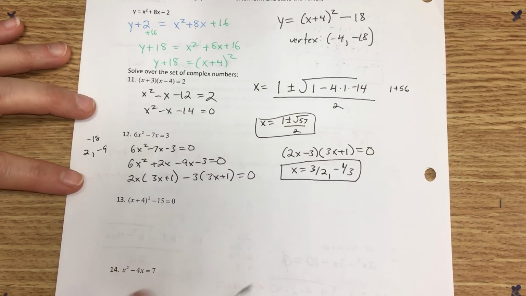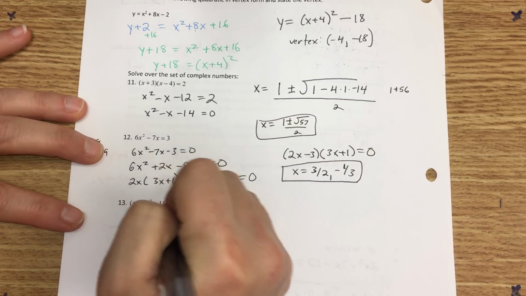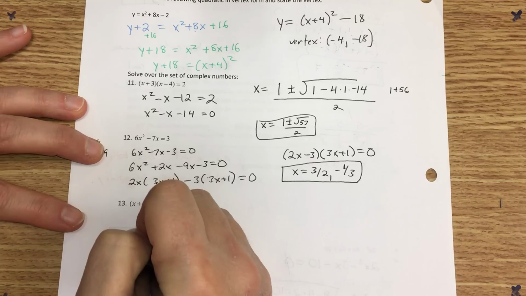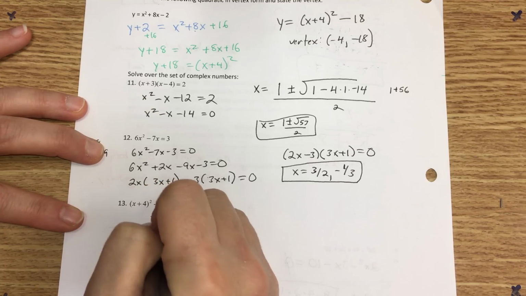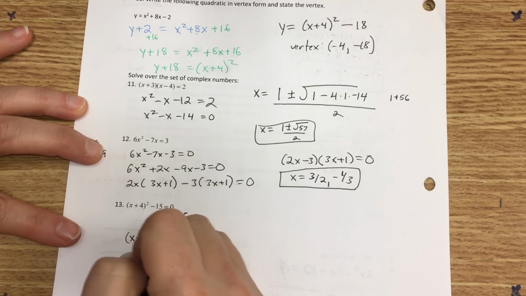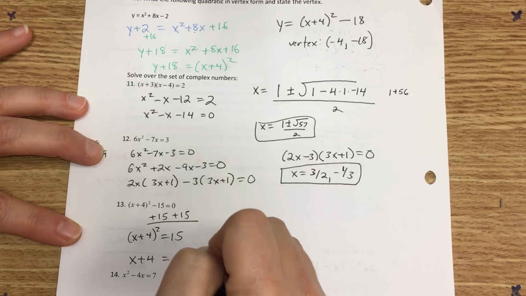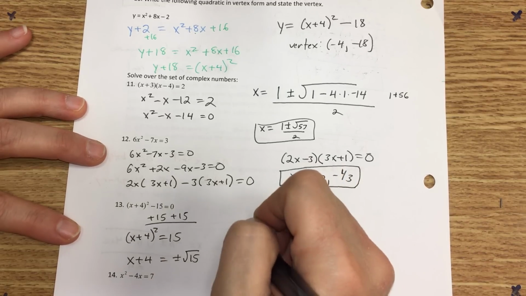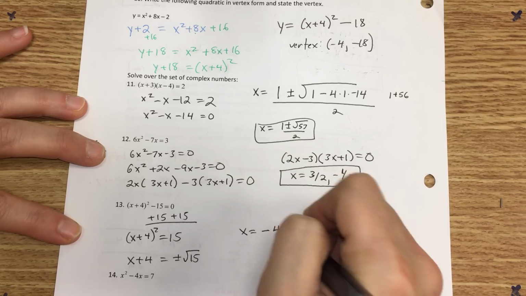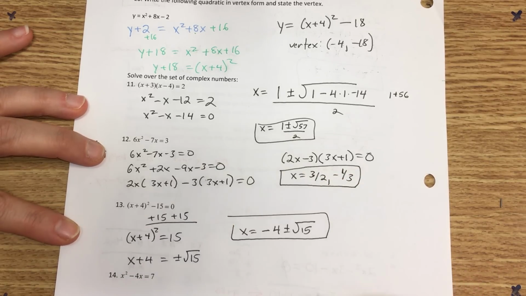All right, when I look at number 13, man, that is such a good candidate to square root. I'm just going to add the 15 to both sides. It's not sad that there are no i's yet. I hope there are some i's. x plus 4 squared equals 15. I'm going to take the square root. I'm going to write x plus 4 equals plus or minus the square root of 15. If you don't write that plus or minus, I'm going to cry in my head because I warned you. And hopefully that was the easiest problem in this set.